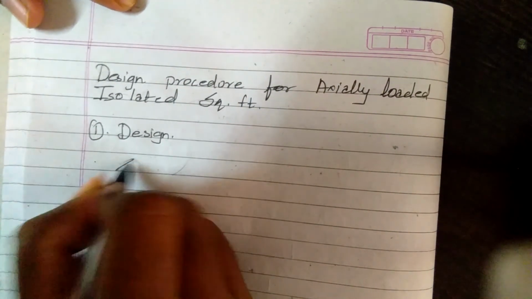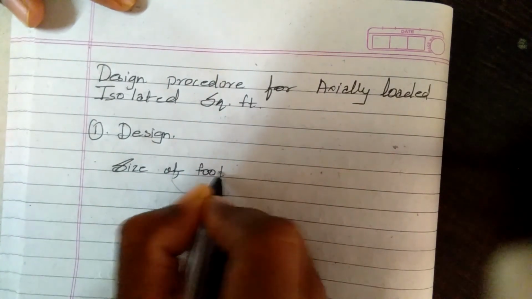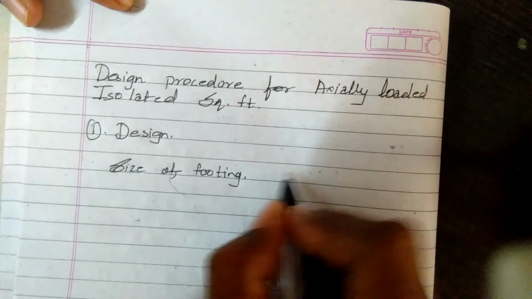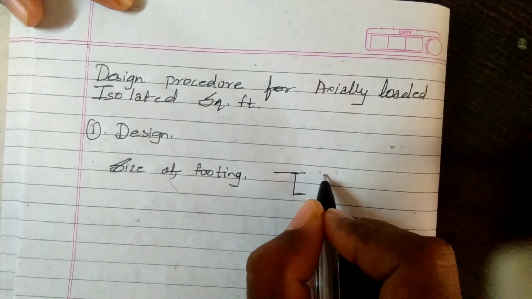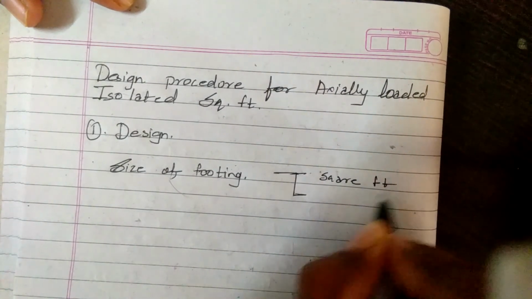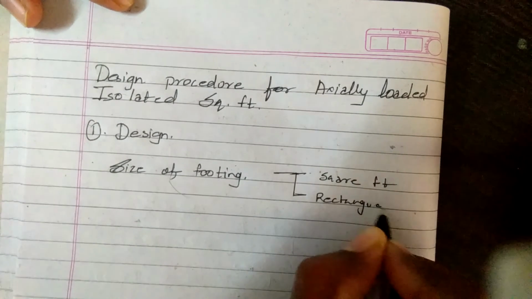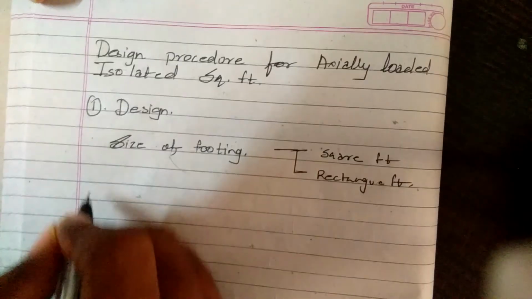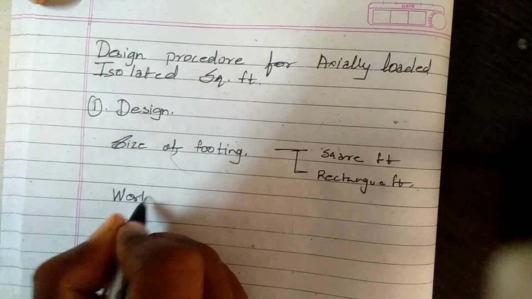In that, first is the size of the footing. There are mainly two types. First, you can take a square footing or a rectangular footing.